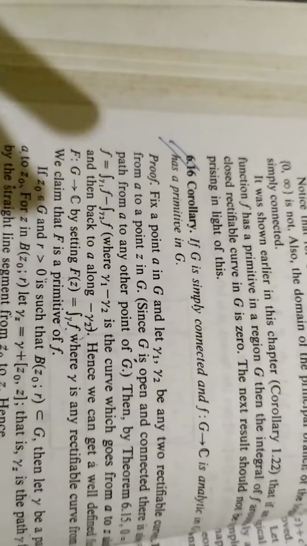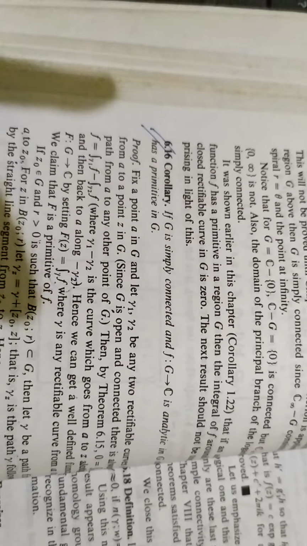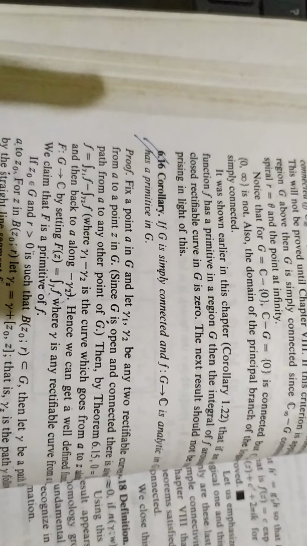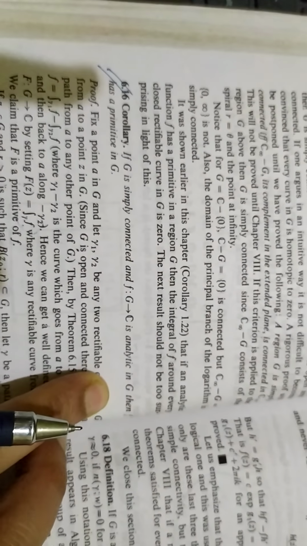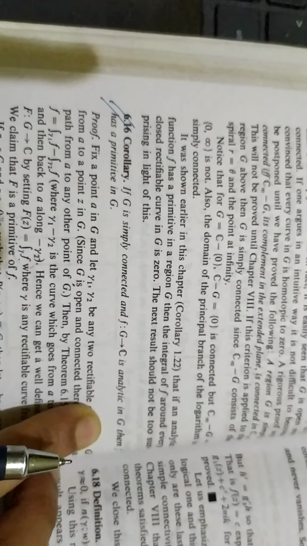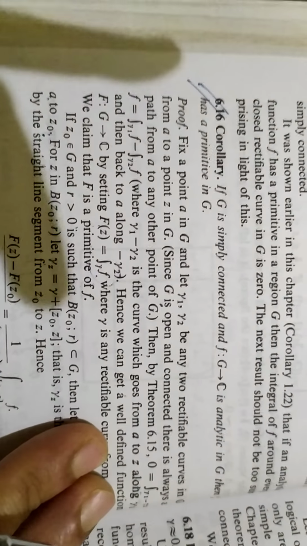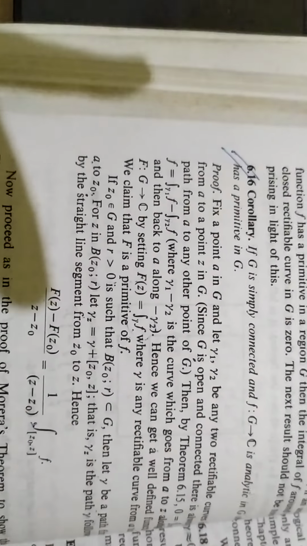So we have this theorem from the last class. Z is simply connected and f from Z to C is analytic in Z, then f has a primitive in G. So using Cauchy's theorem, fourth version, we established this result. Now we are going to take help of our next result.